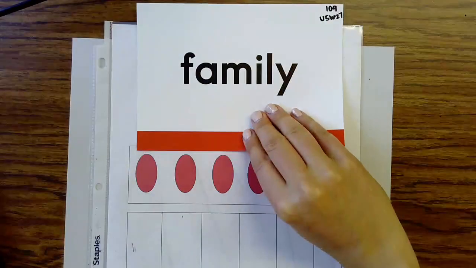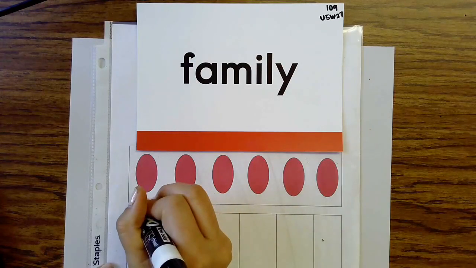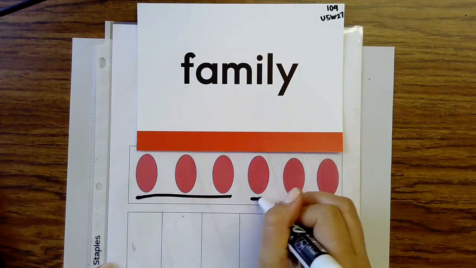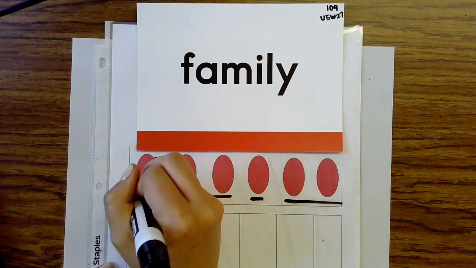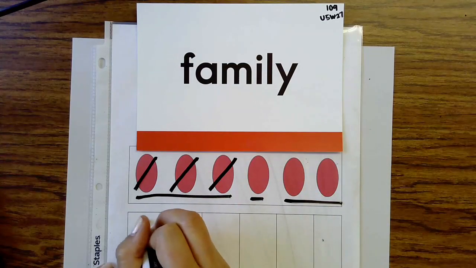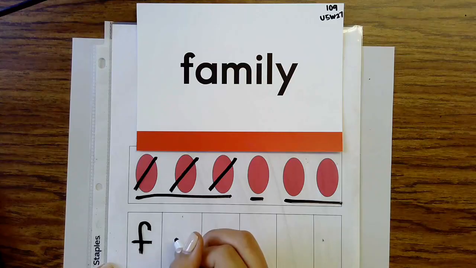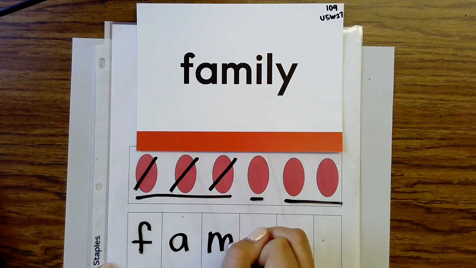This word is the word family. Say family. The syllables of family are fam, i, ly. Family. Let's sound fam. Fam. Being a F. Being a short A. Being a M. Fam.